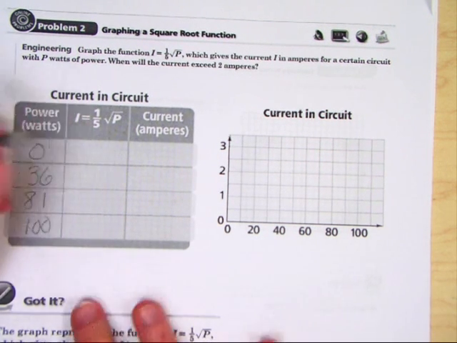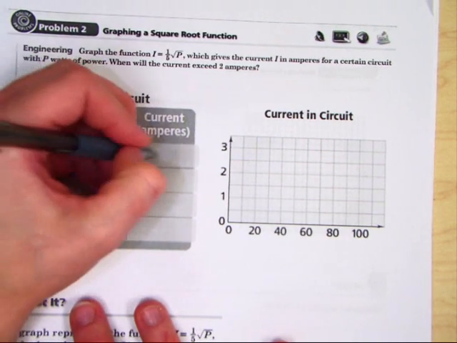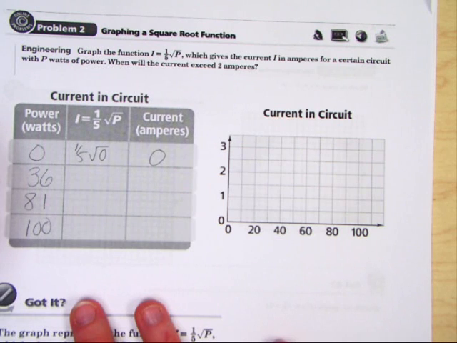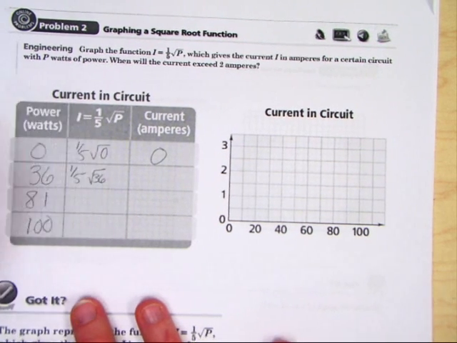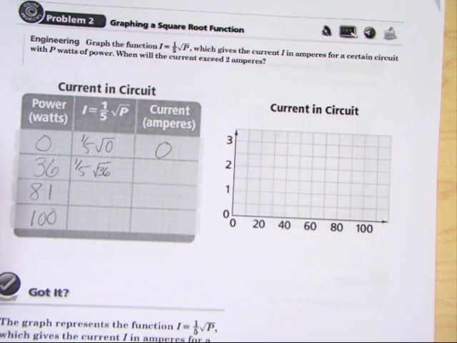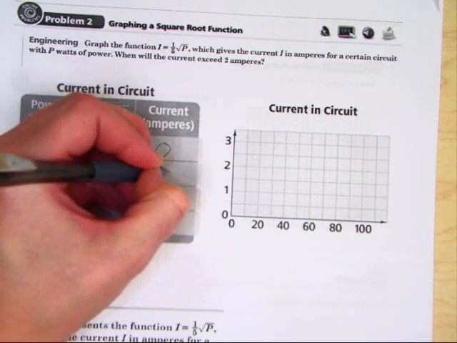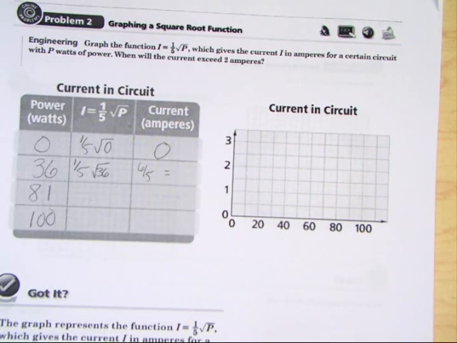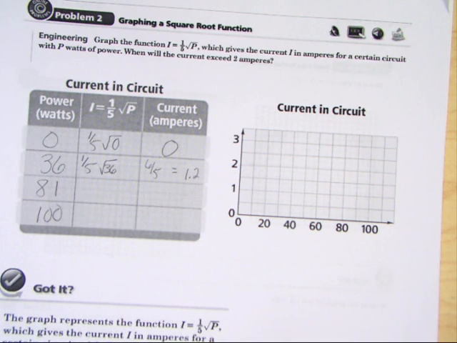Let's plug in 0. We do 1/5 of the square root of 0. Well, that equals 0. Let's go next. 1/5 of the square root of 36. Well, that's really just 1/5 of 6, right? Well, 1/5 times 6 is 6/5. Or if you want a decimal, what's 6/5 as a decimal? 1.2. So it's not growing very much there.